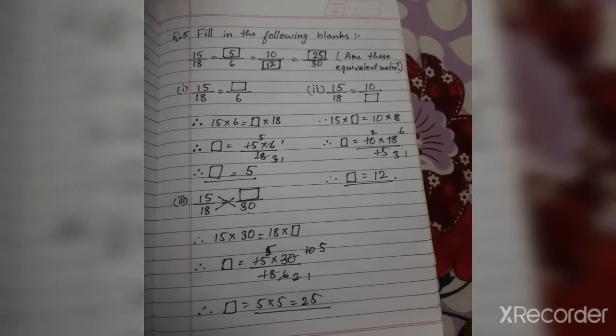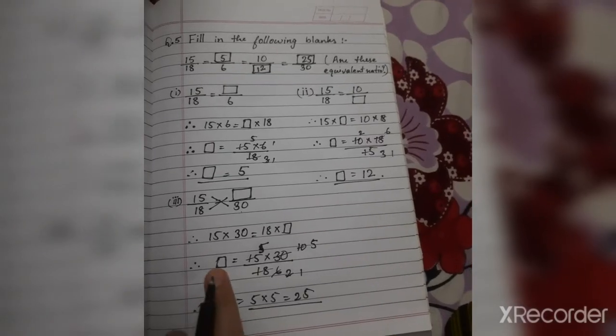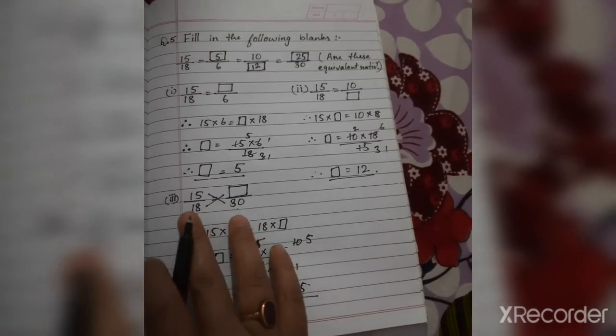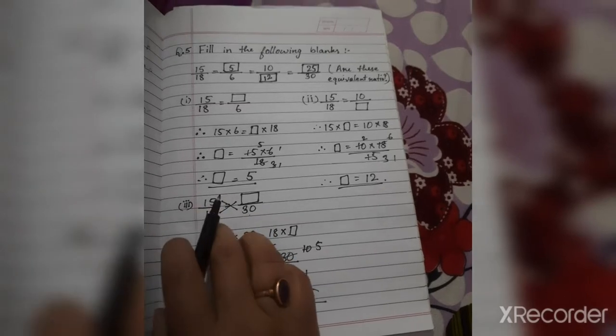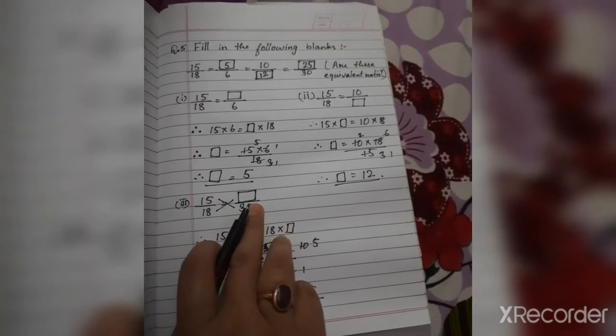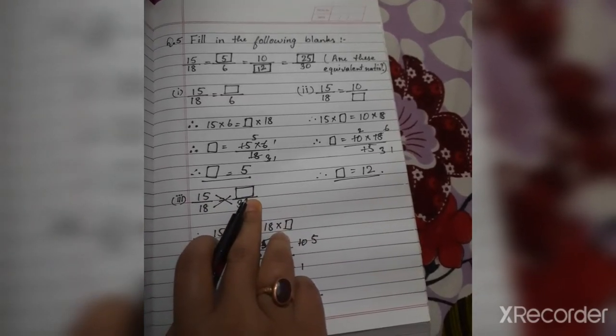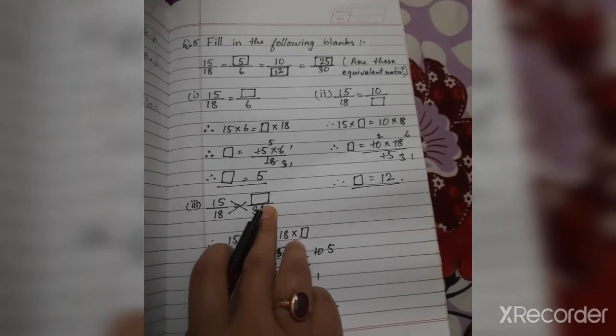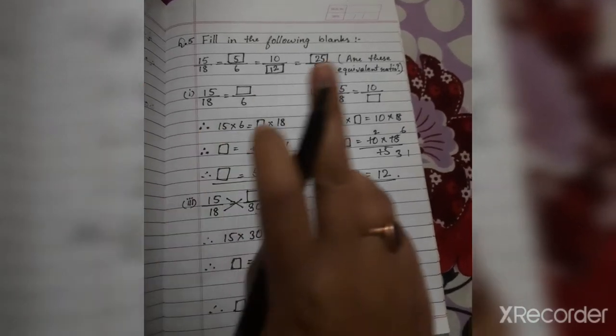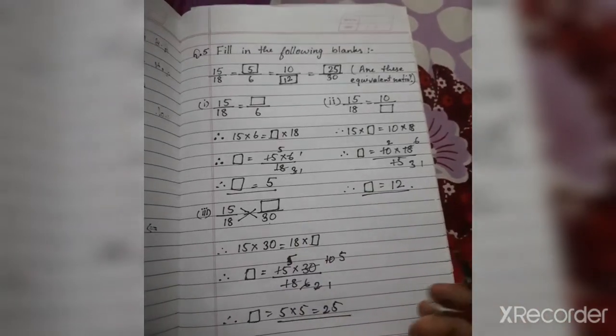So what you can notice from here, by keeping the left hand side of 15 upon 18, we are getting all the blanks. So this says these are the equivalent ratios.